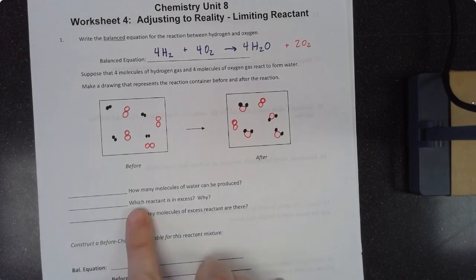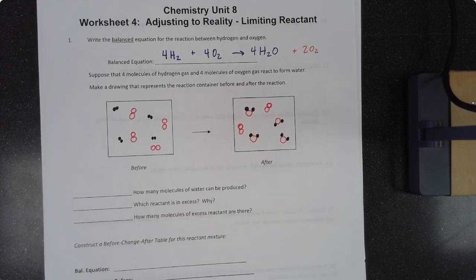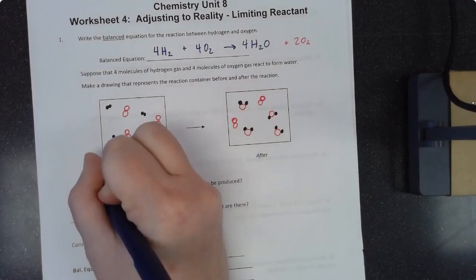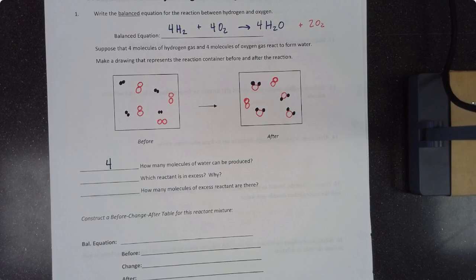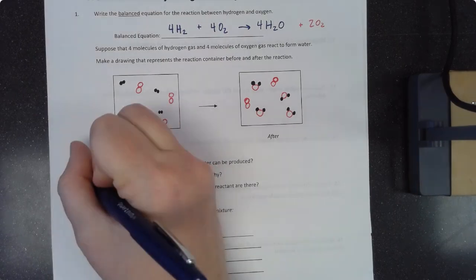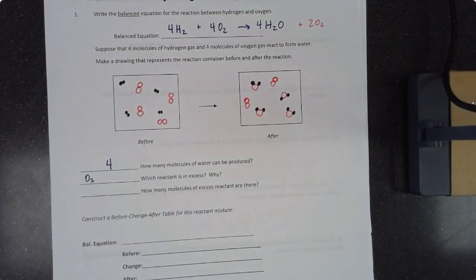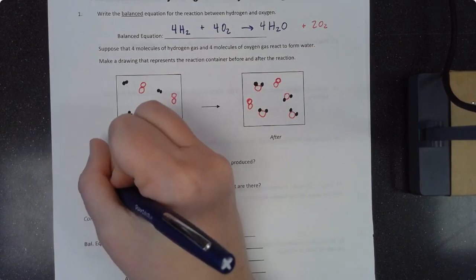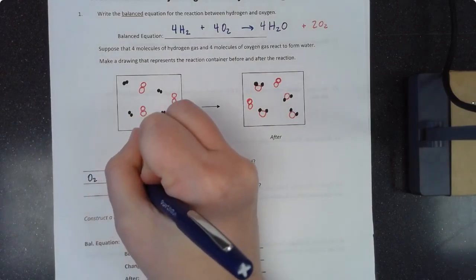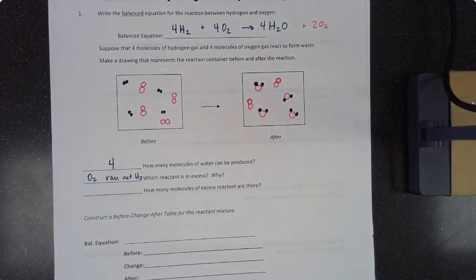All right, so then we've got some questions down here. How many molecules of water can be produced? Or which reactant do we have extra of? Of O2. Why? Because we didn't have enough hydrogen. Yeah, we ran out of H2. How many molecules of extra reactant are there? 2. Everybody on the same page so far? So far, so good.